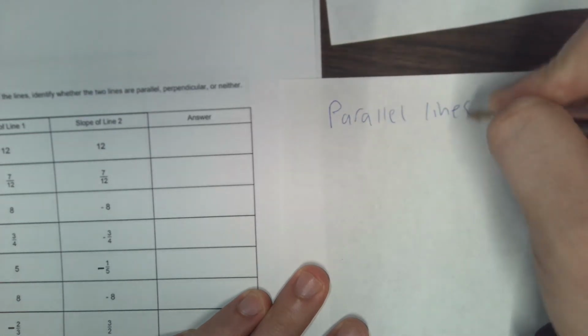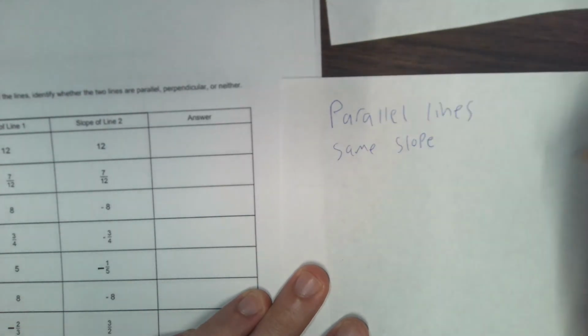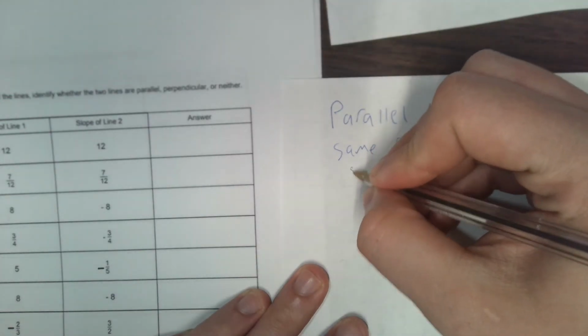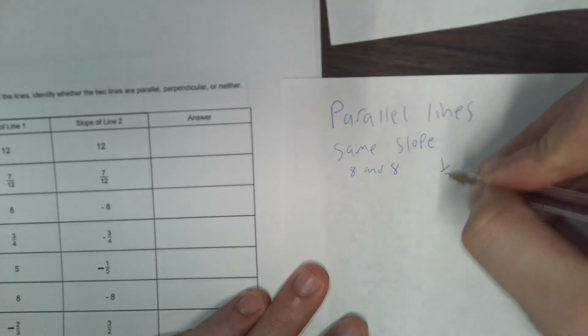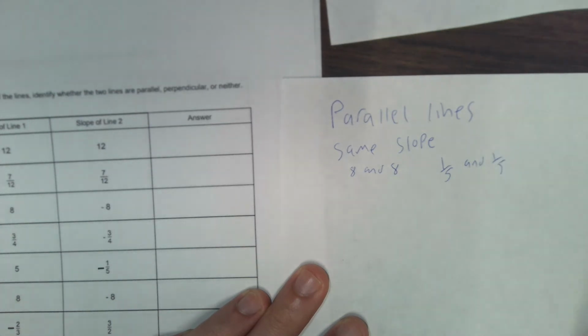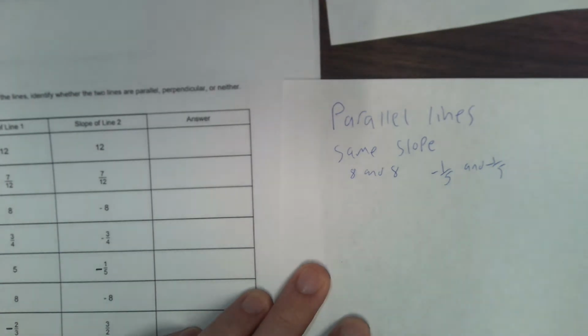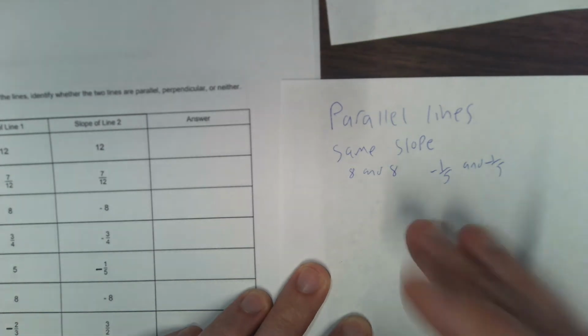Parallel lines have the same slope. So it will be like 8 and 8, 1 over 5 and 1 over 5. Those could both be negative, but they're the exact same. Not positive 8 and negative 8. Either both negative 8s, both positive 8s, or a fraction. Same thing, both got to be positive, both got to be negative.